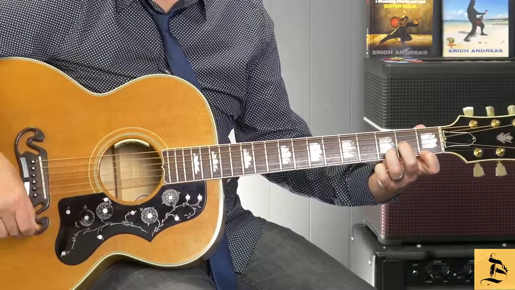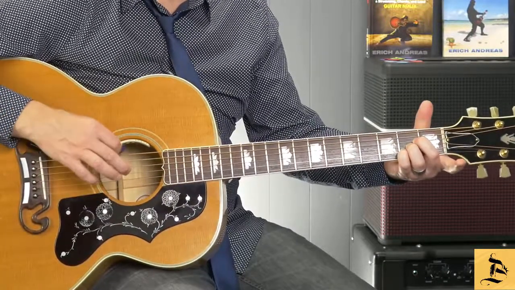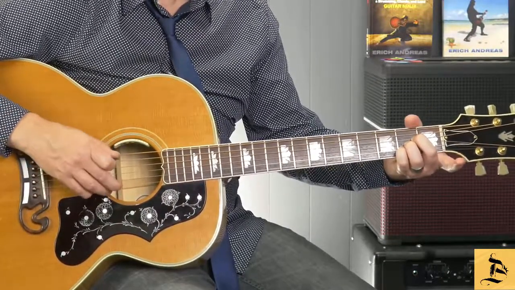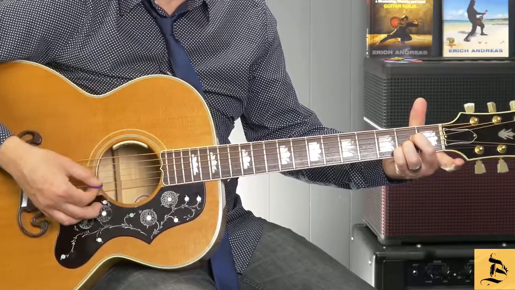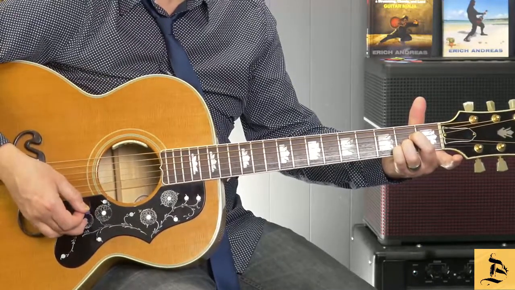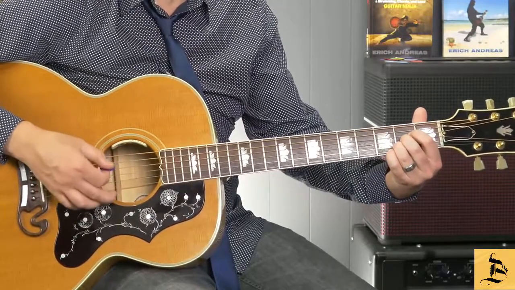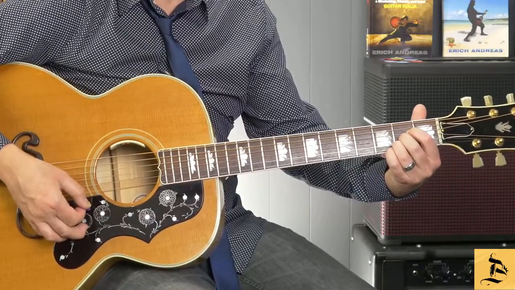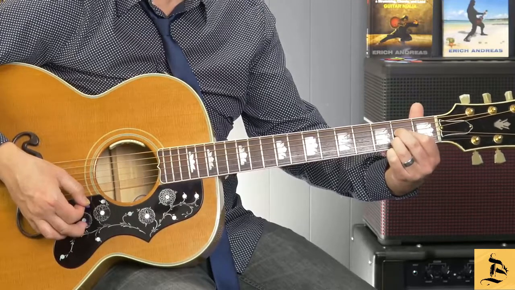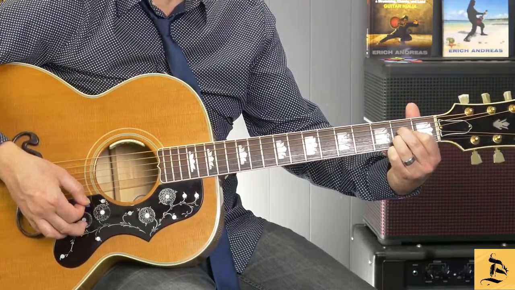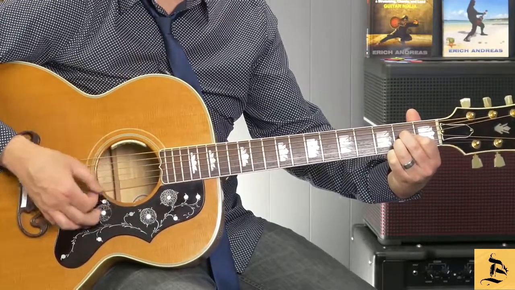Okay, let's take a look at the A major. The A major has the low E string, which we're not going to play. We're going to play it from the 5th string down. In this case you're playing fingers 2, 3, and 4. Some folks will play this with fingers 1, 2, and 3. That's fine also. And some people switch fingers 1 and 2 around so that they can fit more fingers within that small little area.